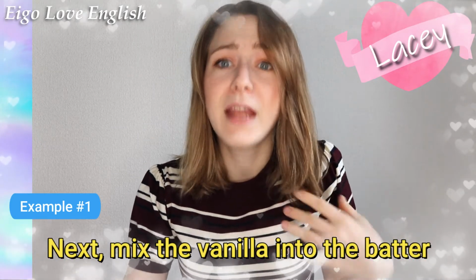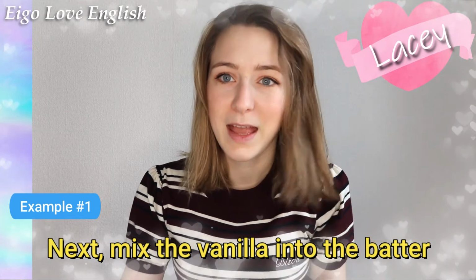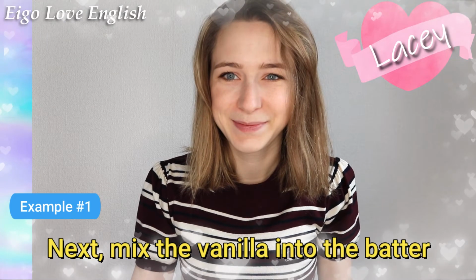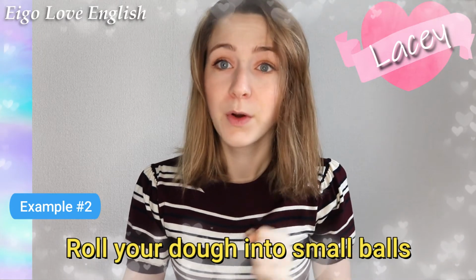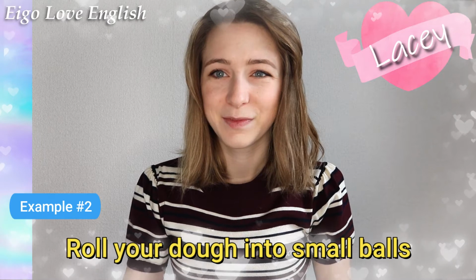Here are some example sentences with these words. Number 1, next, mix the vanilla into the batter. And number 2, roll your dough into small balls.